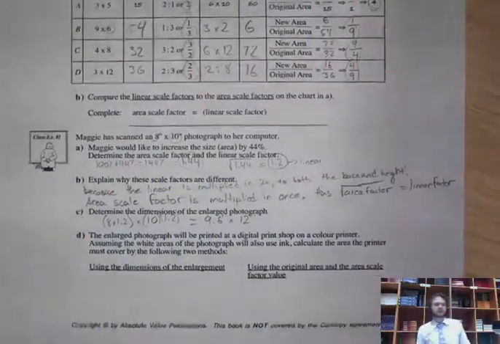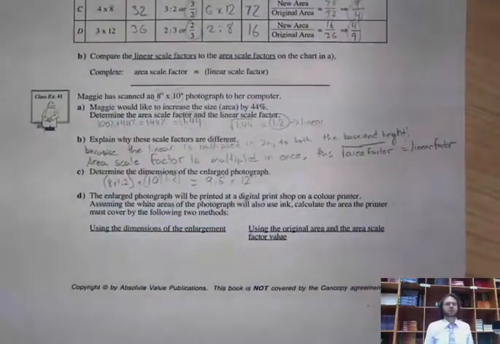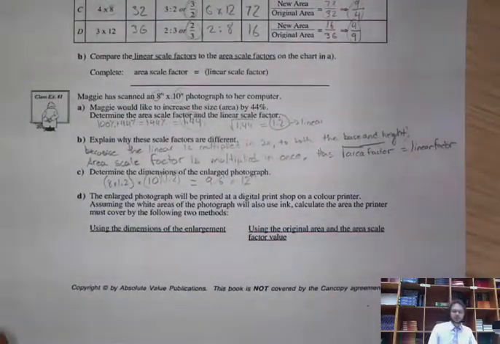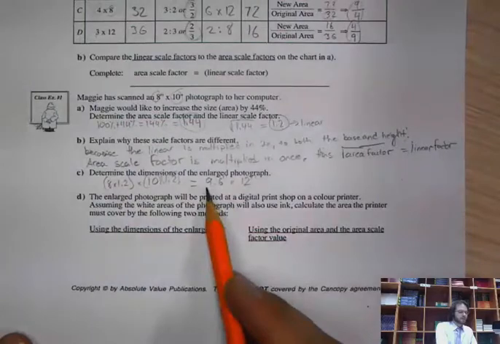Okay? My next part here says the enlarged photograph will be printed on digital print shop on a color printer. So we're going to assume that even when the printer prints the picture, the whites in there are colored too. Alright? So using the dimensions, let's do an enlargement. So we're going to use already these enlarged dimensions.